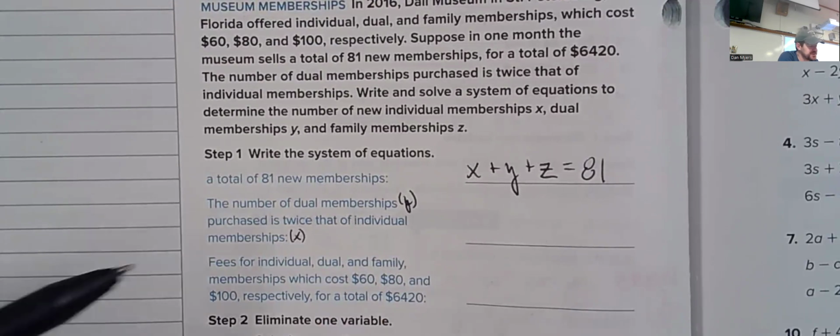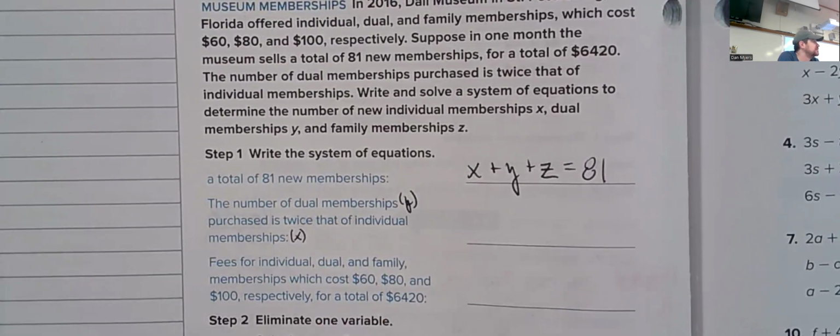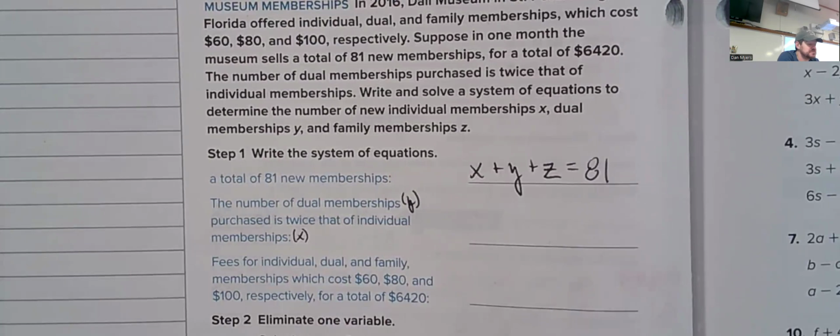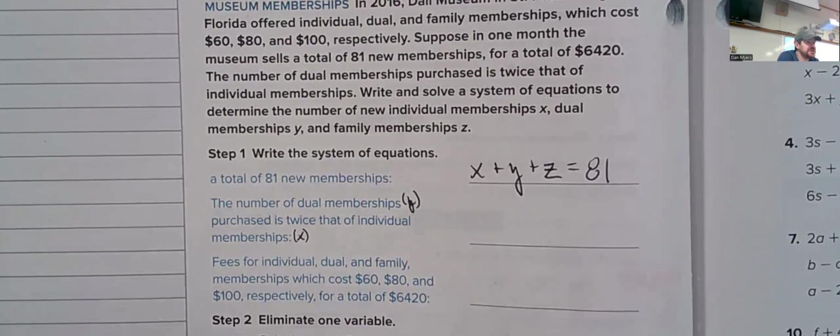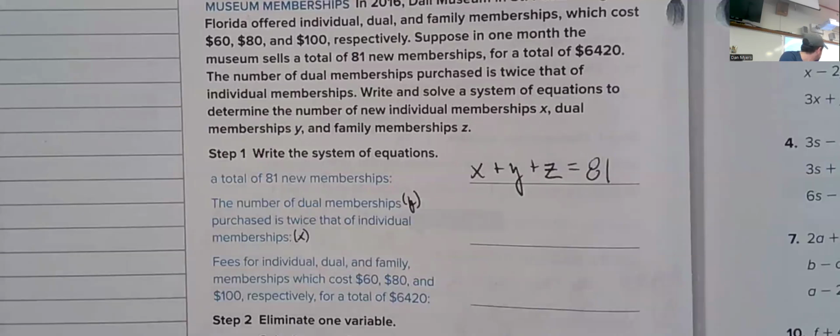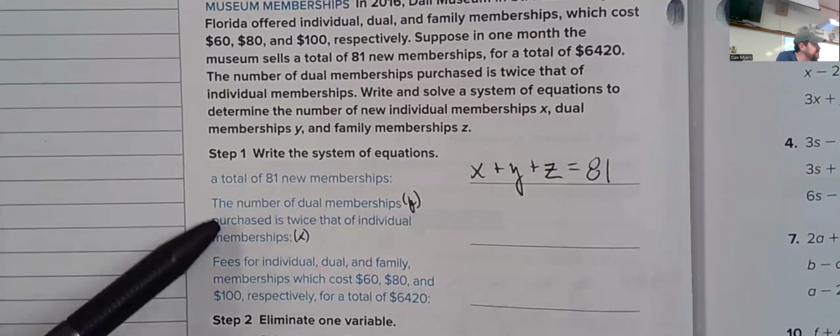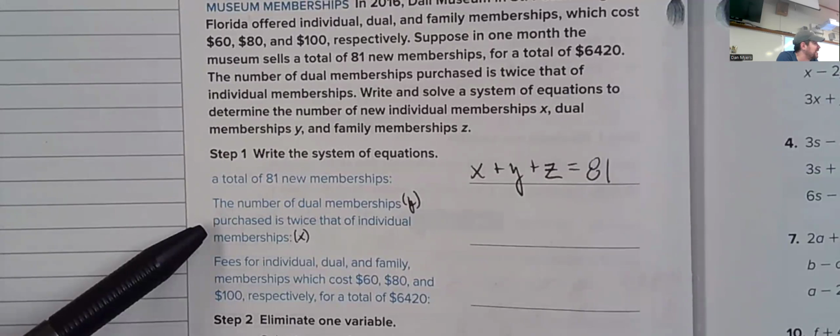There's only 2 variables in this equation. Dual memberships are twice that of individual. So there's only 2 things being compared here. We're not talking about total number of memberships here.